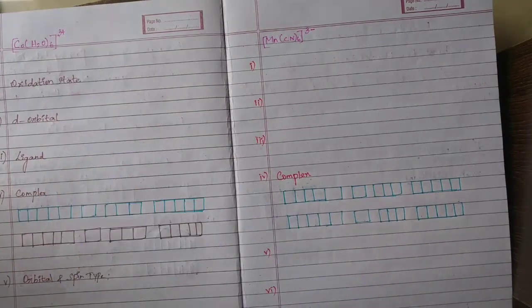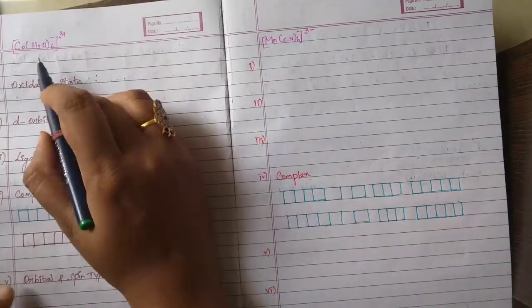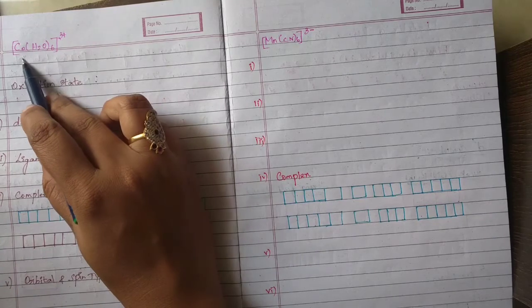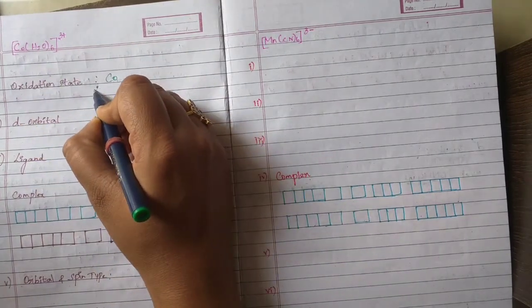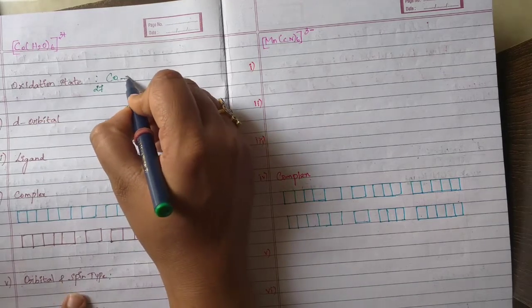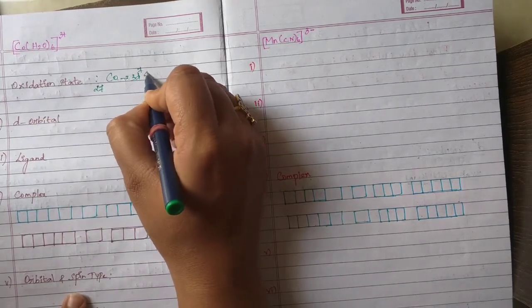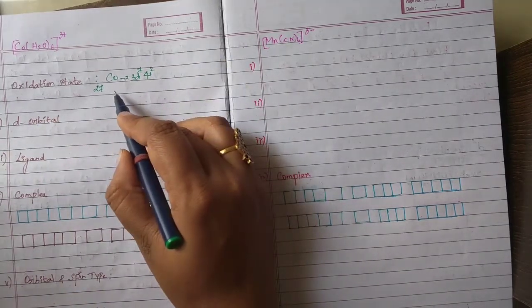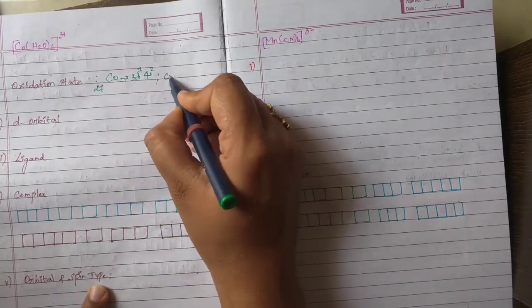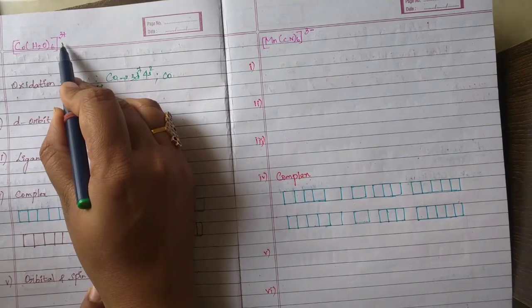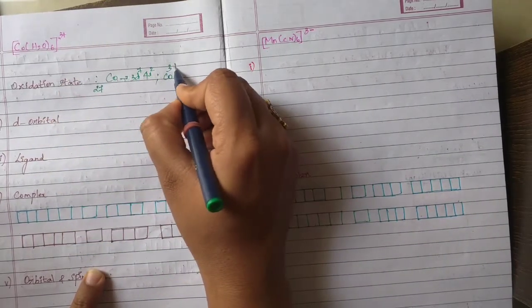Next, another example. Oxidation state. Here it is a cobalt complex, hexaaqua cobalt complex. First cobalt, it is atomic number 27. So 3d7, 4s2. This is for the atom, but only metal ions are involved in metal complexes. So here the oxidation state of cobalt is 3 plus.